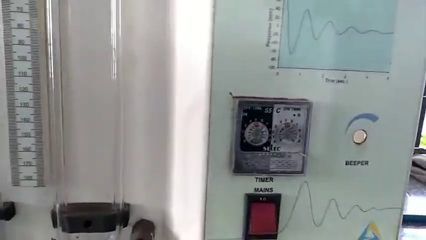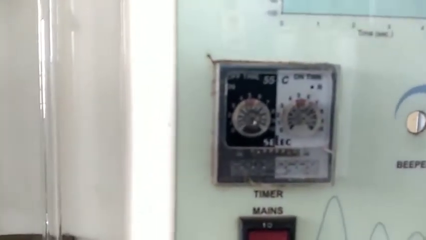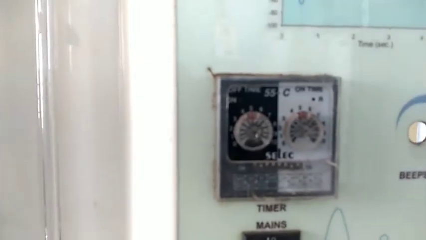And we have an on and off controller in the front. So this will be used to protect your device, since the heating element is very powerful, and the volume of water will be very limited. So therefore what I'll do, I'll keep 30% on and 30% off.